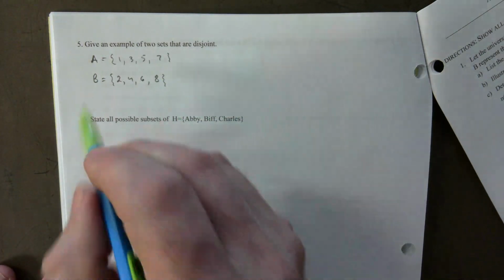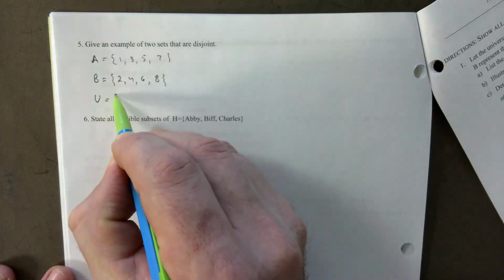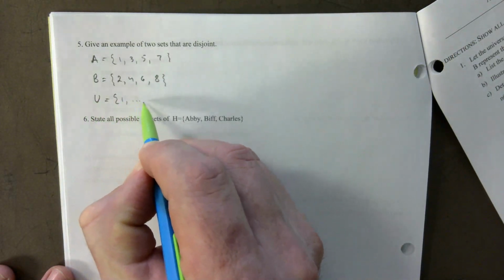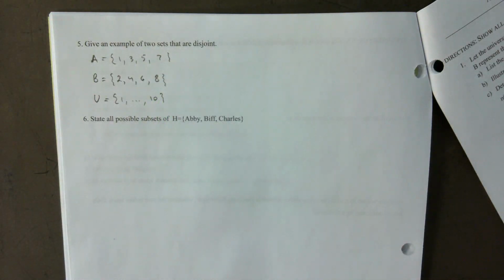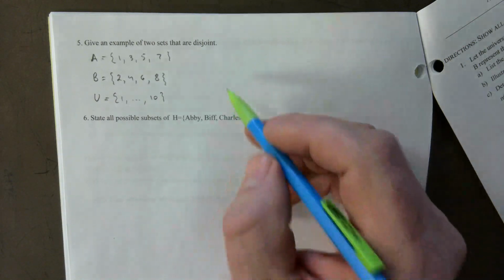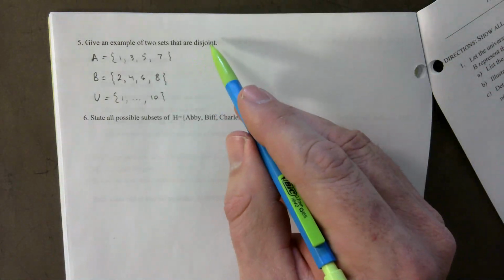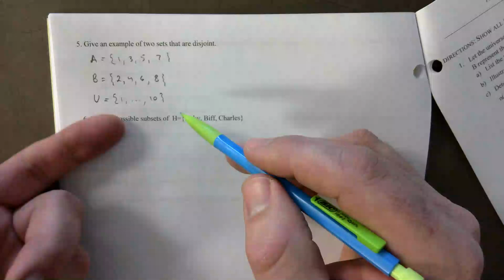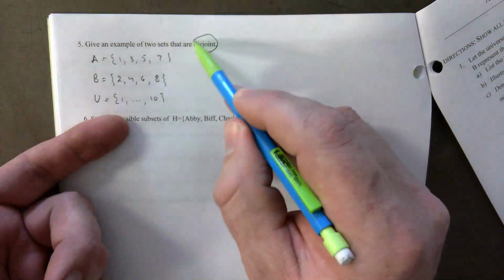And let the universal be numbers 1 all the way to 10. That's called a finite universal. So if you'd like to state it this way, but I may ask you for a Venn diagram, like how do you know that they're disjoint?